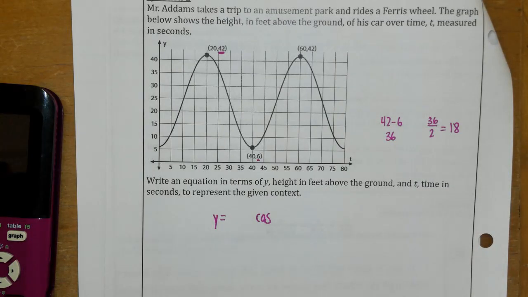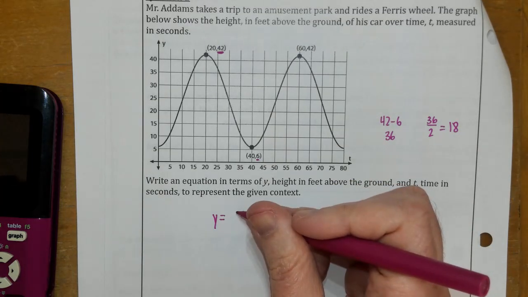Remember, amplitude is the measure of the distance between the middle of the graph and the top of the graph. We don't measure height of these graphs from bottom to top. We measure it from middle to top. So this 18 is going to go right here.